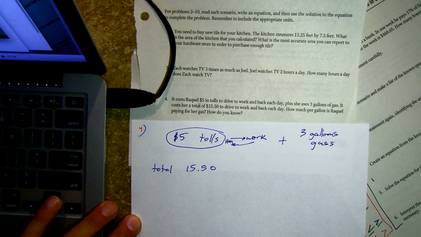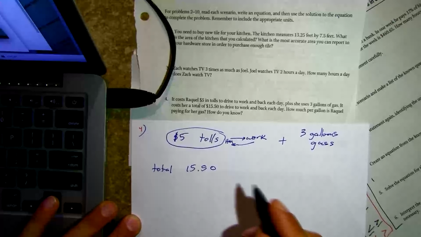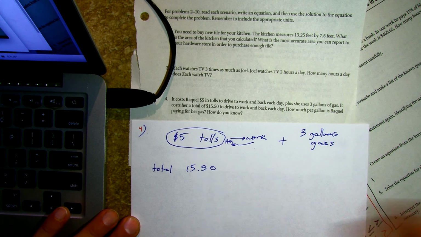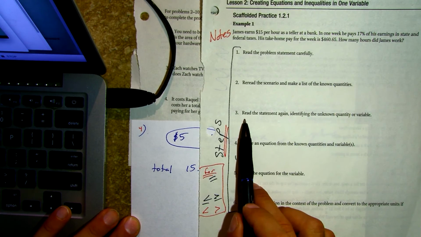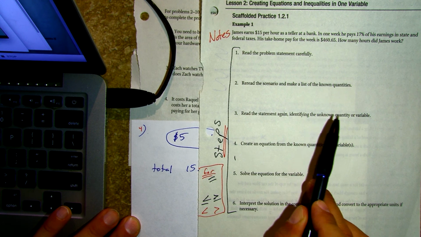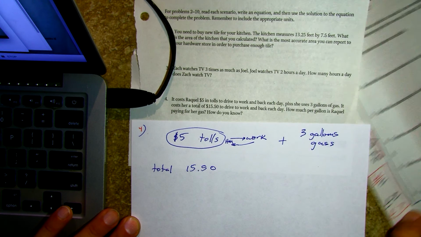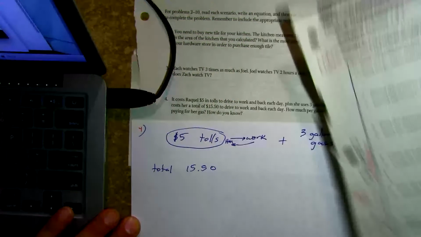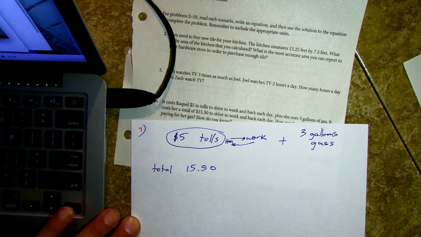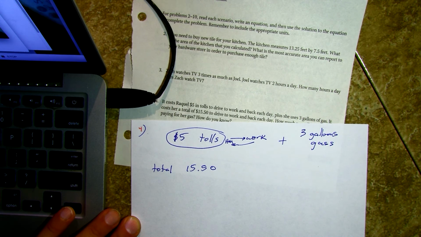So now I want to just try to figure out step 3, which is to read the statement and identify the unknown quantities. So this is from page 29 in the workbook that has our steps for creating these equations. Okay. All right, Jessica already has something in the chat. Perfect. That looks good. That looks good.